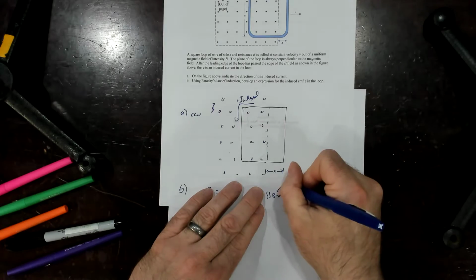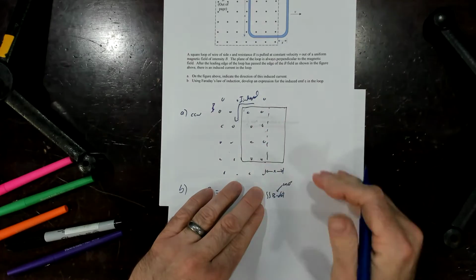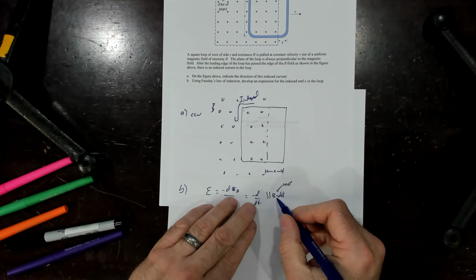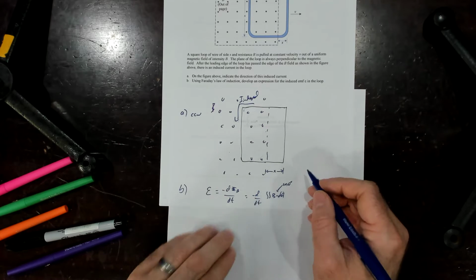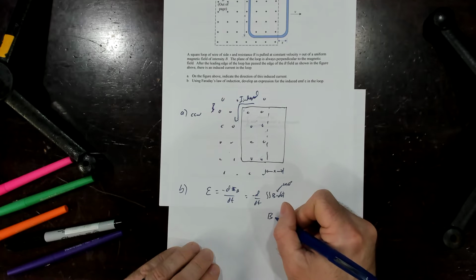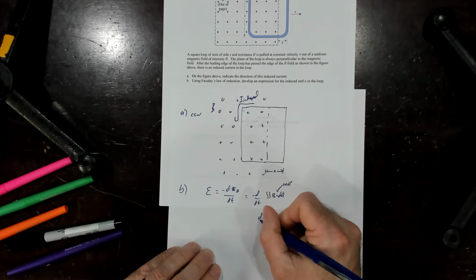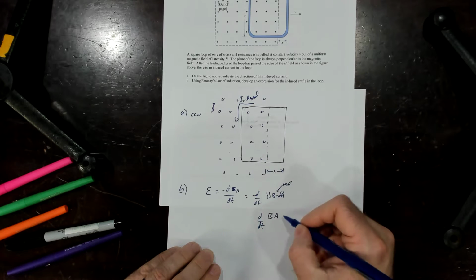I'm going to call that a cosine of 0 degrees everywhere in that loop, in that area. So B is a constant, cosine theta is 0, is a constant. And so it's just the integral of dA, that's just the total area. So that's just B times A. So that integral just becomes B times A.